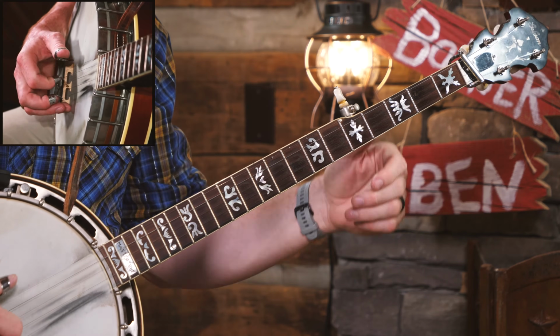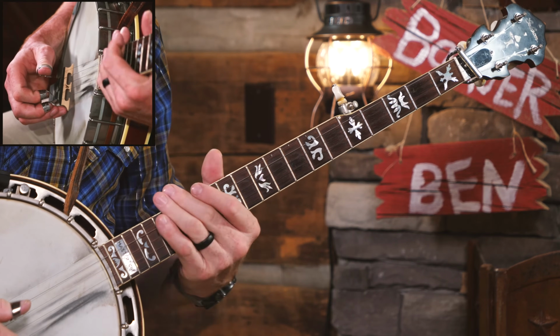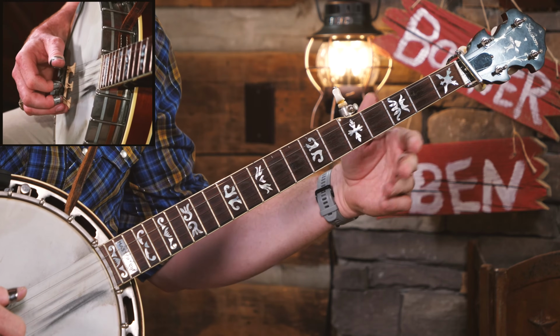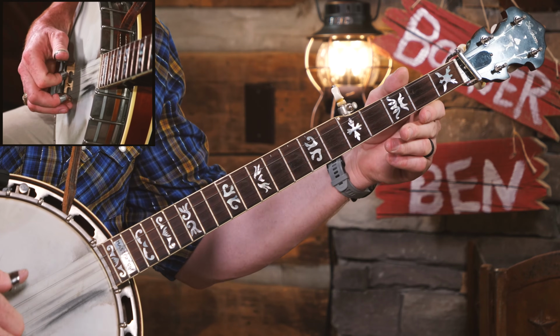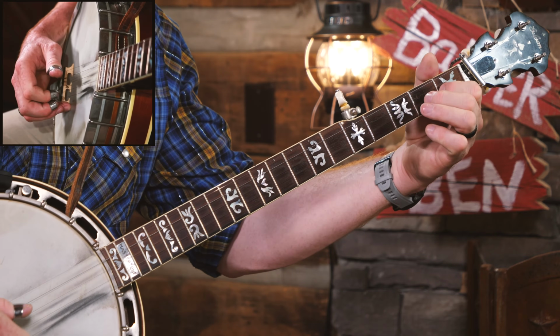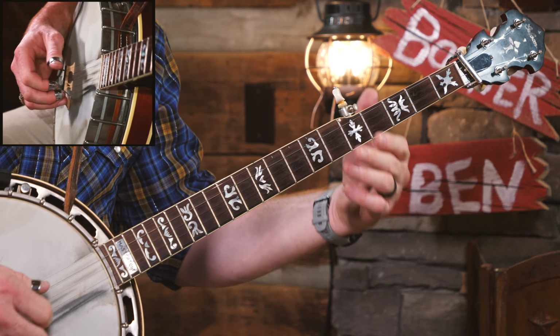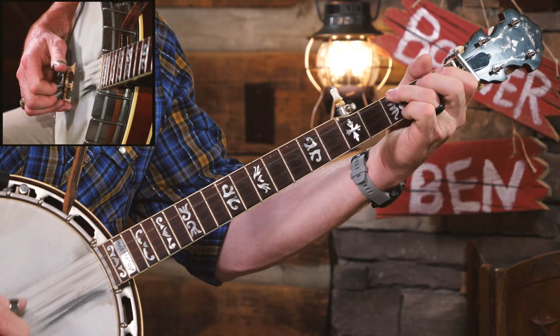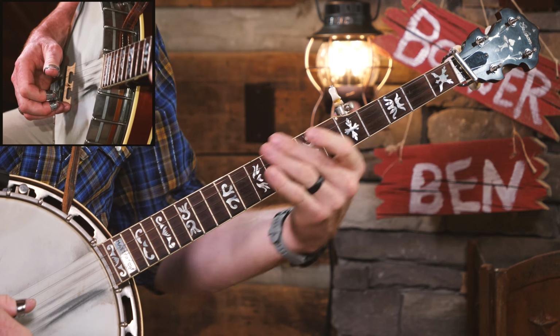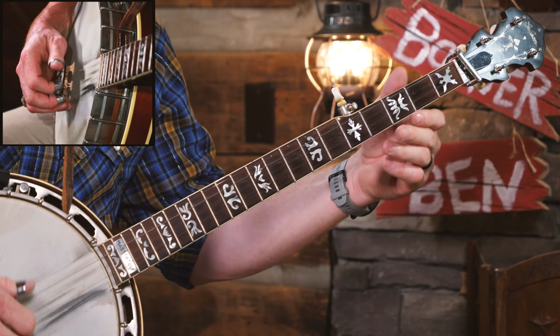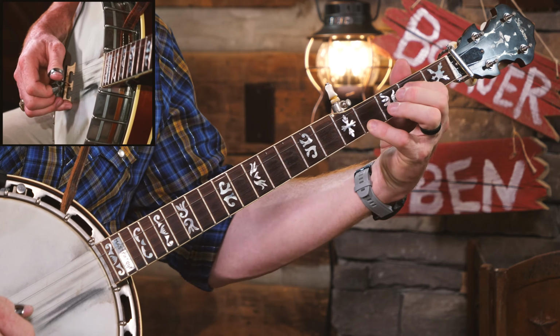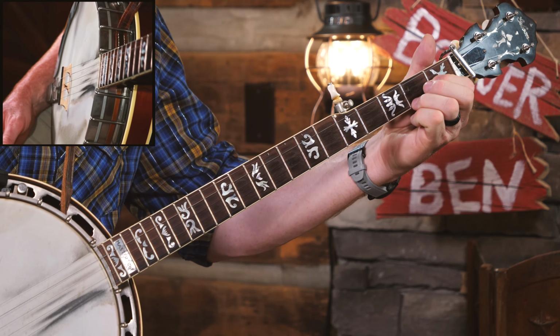So if I'm on a G chord and I'm wanting to walk up to a C chord, there's lots of different ways that I can do that. I could just walk up simply. I could do it with a lick. Or if I want to use some counterpoint, it might sound something like this. So can you hear the difference?